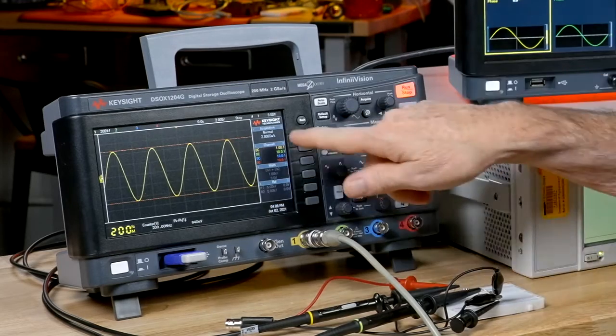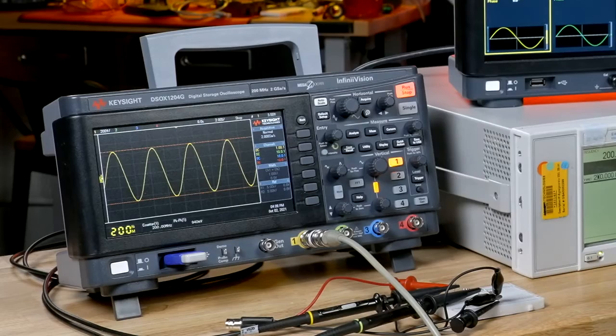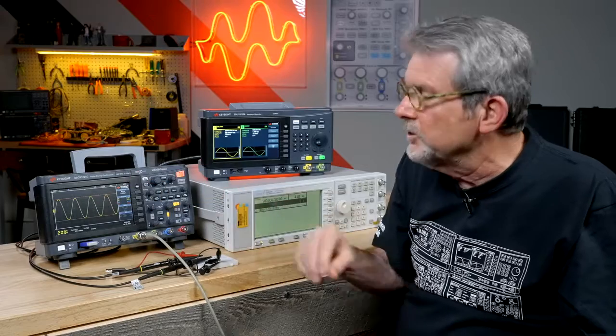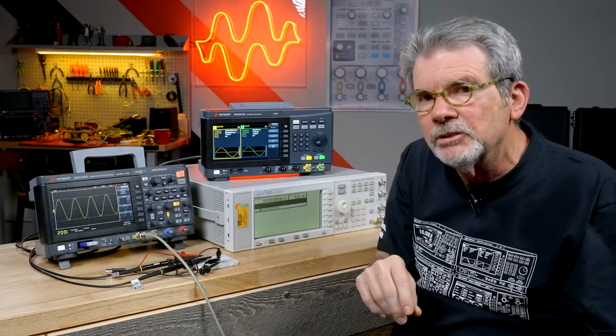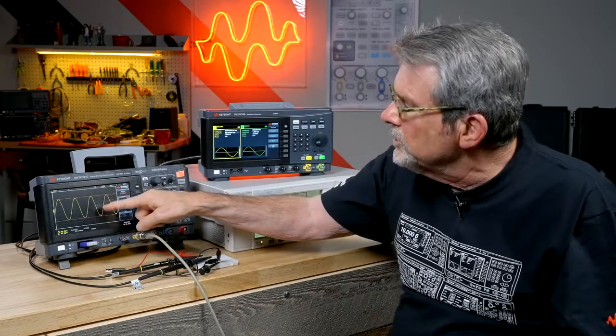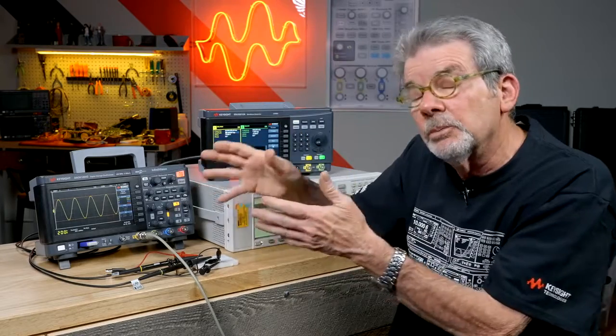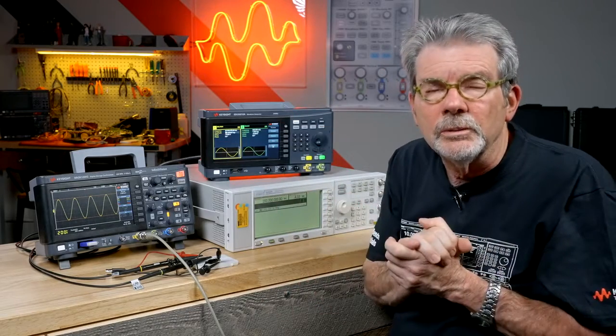Now this scope samples at 2 gigasamples per second. That's the maximum sample rate. So you would think at 2 gigasamples per second, sampling a 200 megahertz sine wave, you would just see 10 points. We're seeing a lot more than 10 points here. The reason is this scope automatically runs a sin x over x reconstruction filter that creates a continuous waveform.